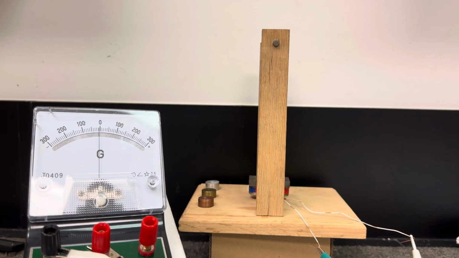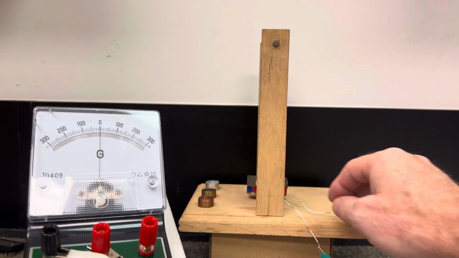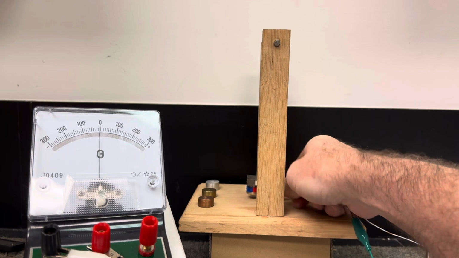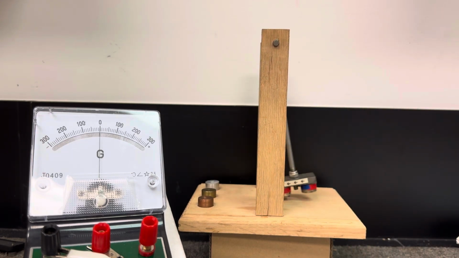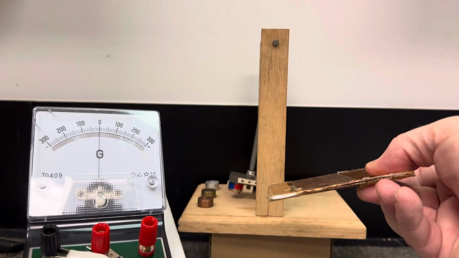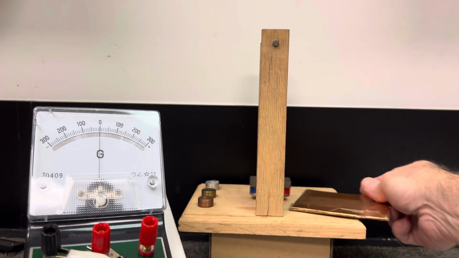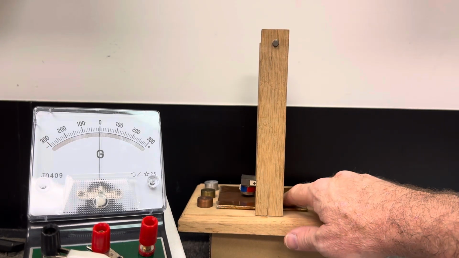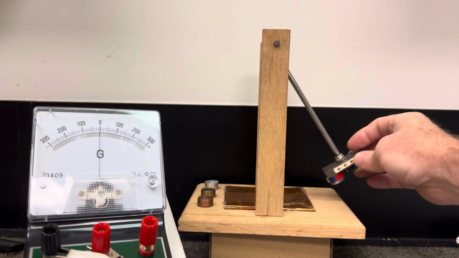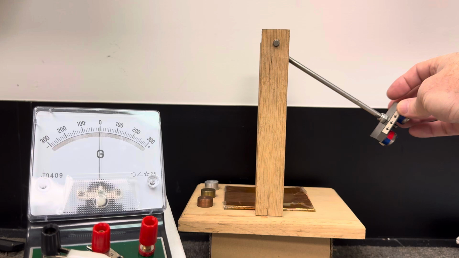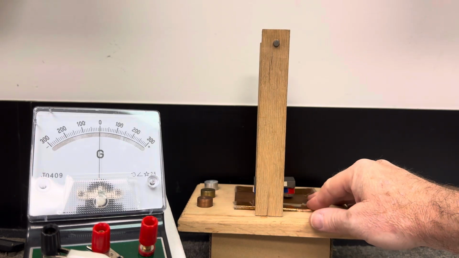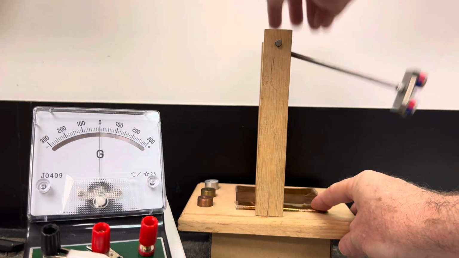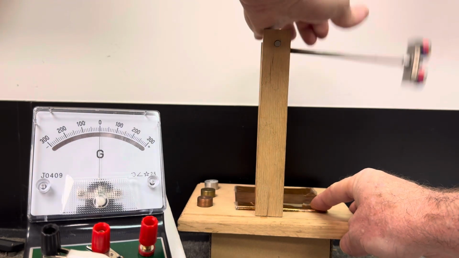So anytime an EMF or a voltage induces current into a secondary conductor, it's met with an opposing force in the opposite direction. So to show you how that works, if I remove the multi-layer coil and replace it with a pretty thick piece of copper, what you're going to see is, when I release the magnet, watch what happens. It stops almost immediately when it moves past the copper.